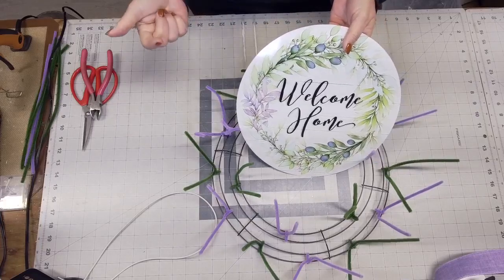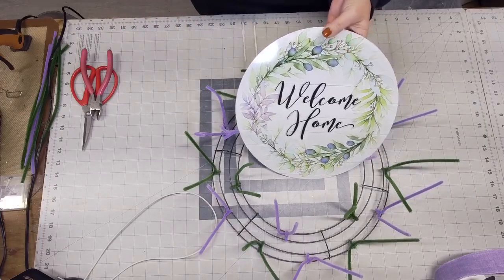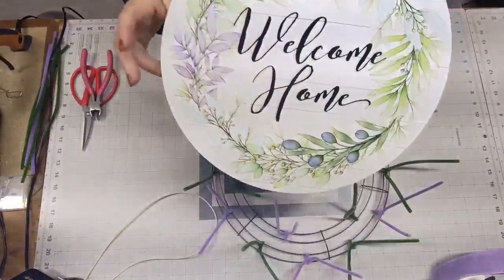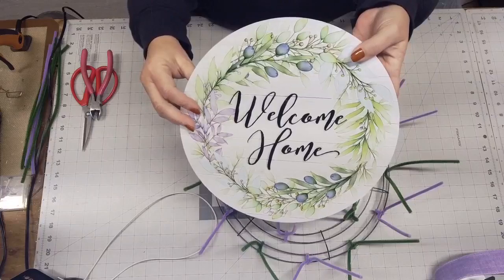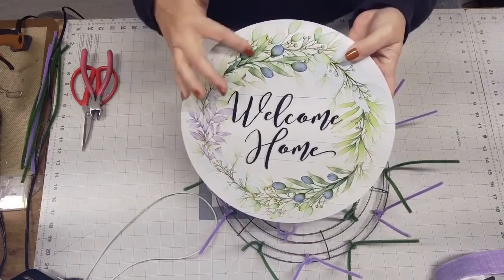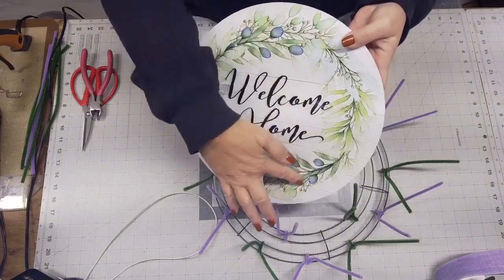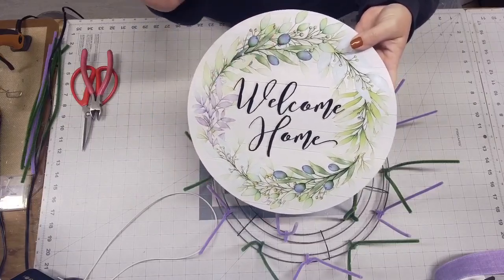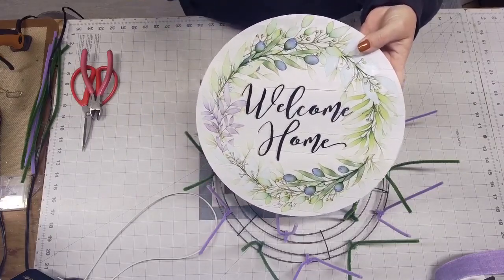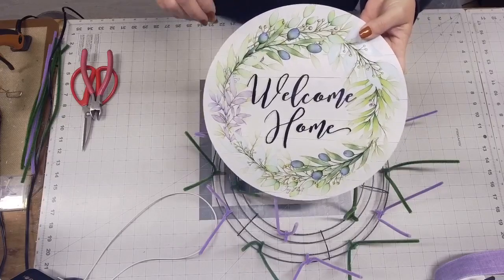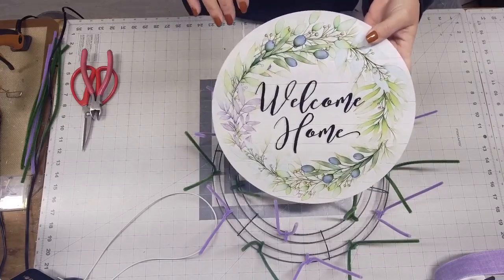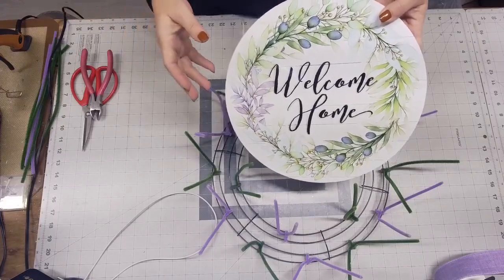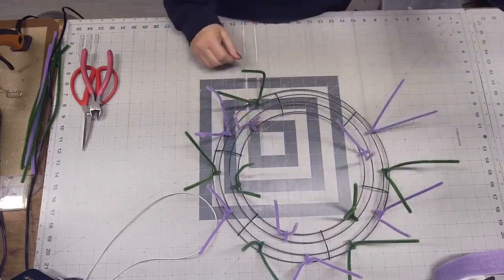because we're working in the tertiary colors. So what I did find is, if you look at the sign, let me get rid of this light, it's got some different colored greens. It's got some lighter greens, some darker greens, some lavender, some blue. So I chose to do a sage and lavender wreath. That's what I'm going to theme this one, sage and lavender, so it could go year round because I love those color combinations. And so that's what I chose to do.